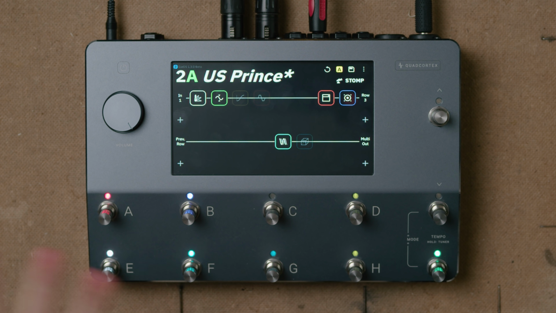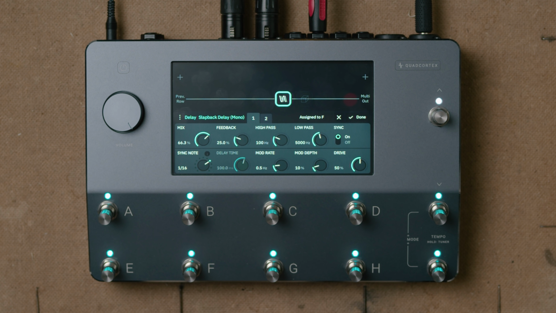And the final amp model we're going to check out is the US Prince, and then I'm also going to add to the end of it the slapback delay in mono.